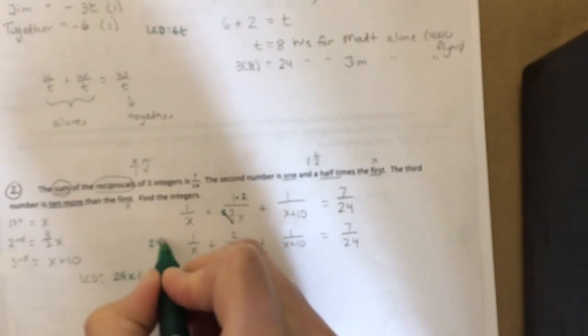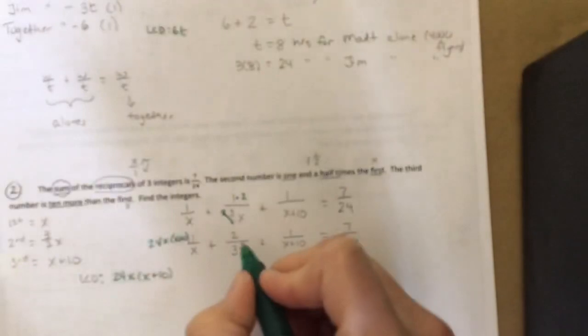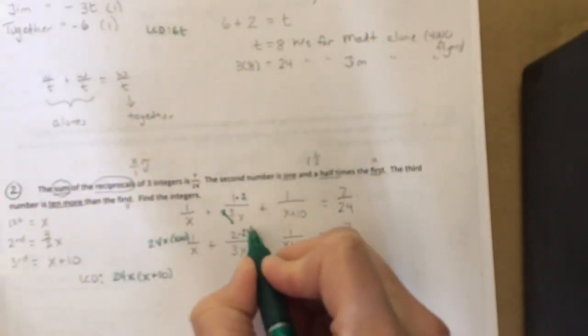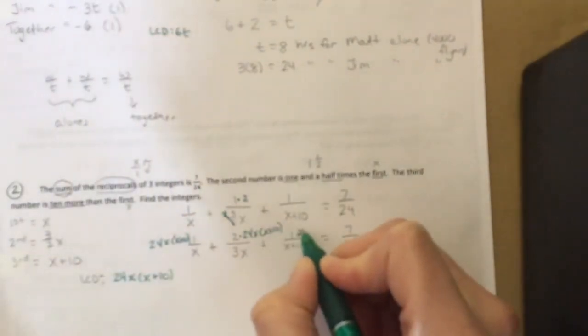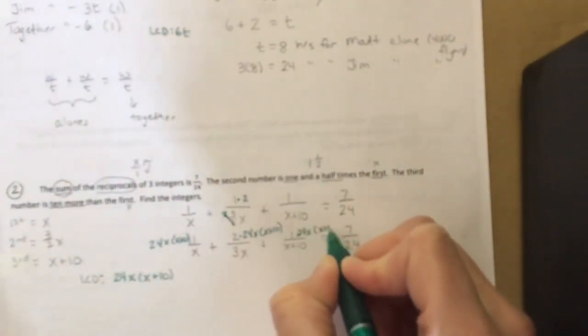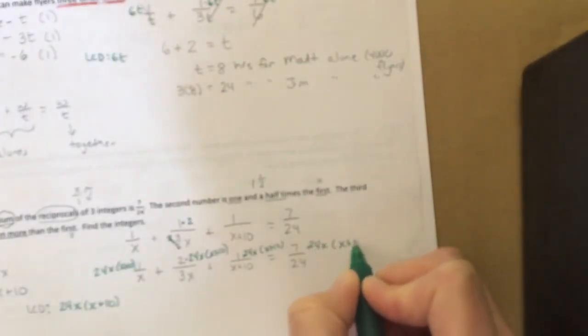So we get rid of all the fractions. So we have 24x, x plus 10 times 1. Then 24x, x plus 10. 24x, x plus 10. And lastly, 24x, x plus 10.